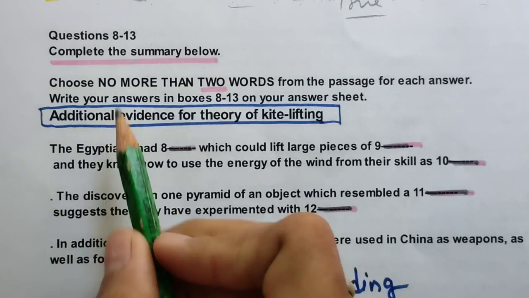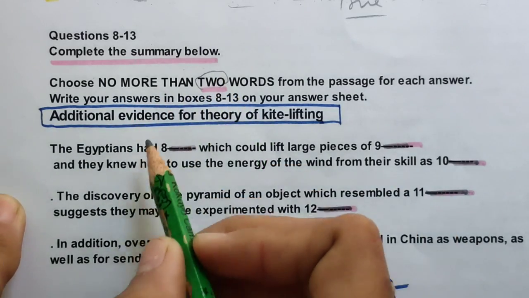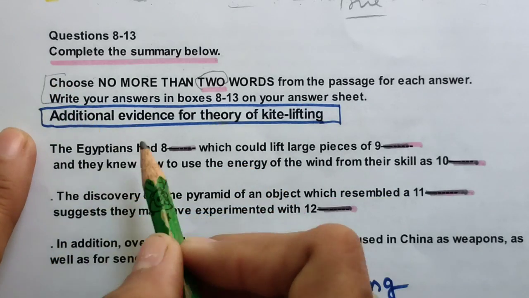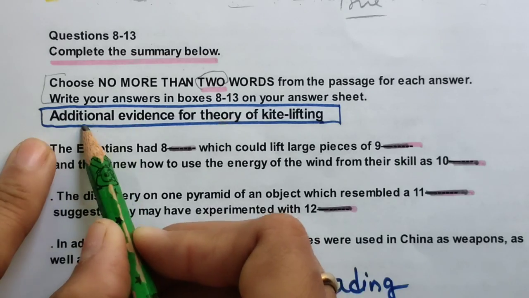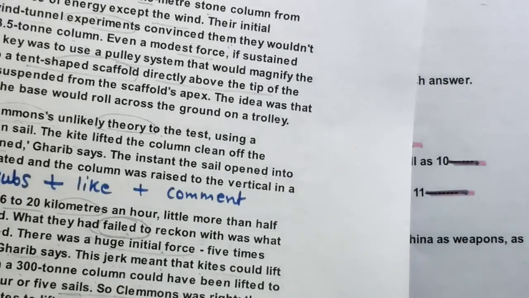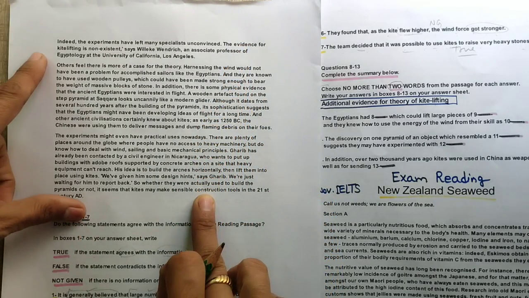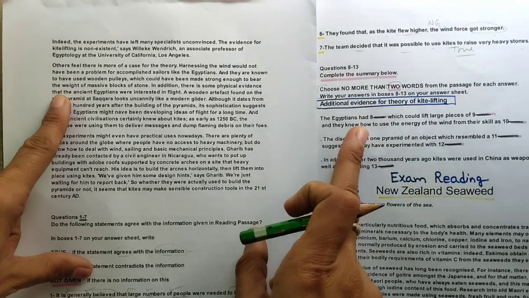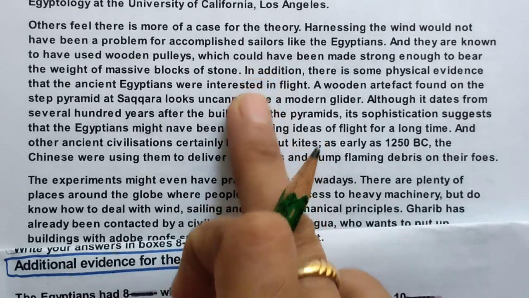How to do it? Complete the summary below, which means fill in the blanks using two words. They have given this instruction, and this is the title of the summary paragraph: additional evidence for theory of kite lifting. Now I will show you the full passage. For true, false, not given, we have already analyzed everything here. Now on the next page we have left these two paragraphs, so we will try to find the location of this summary in these last two paragraphs.